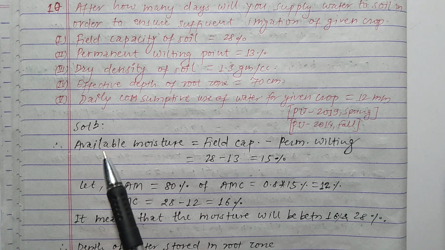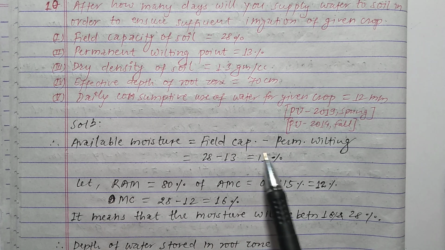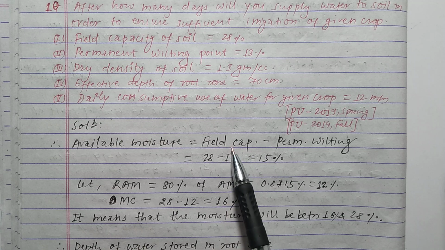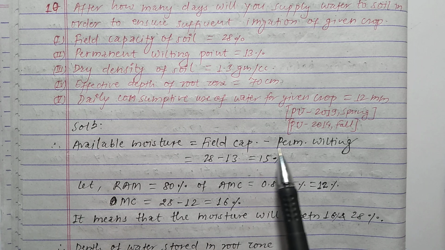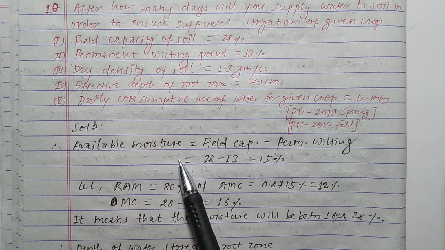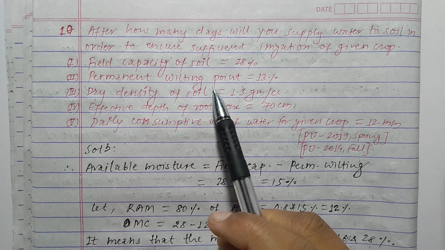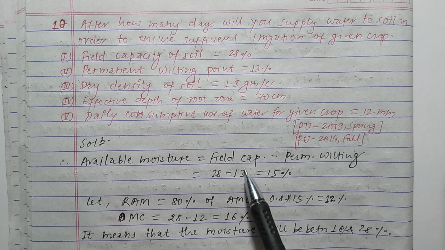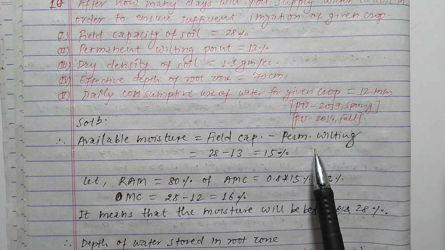In the solution, the total available moisture equals field capacity minus permanent wilting point. The field capacity is given 28%, and we have to subtract the permanent wilting point from the field capacity for determining the available moisture, because the field capacity of soil is 28%, but the permanent wilting point is 13%. So the available moisture equals 28 minus 13%, which is 15%.